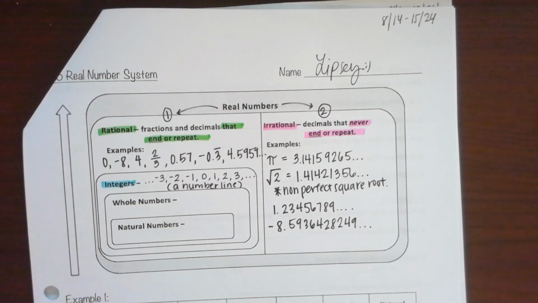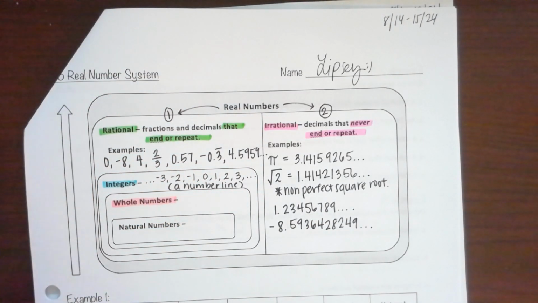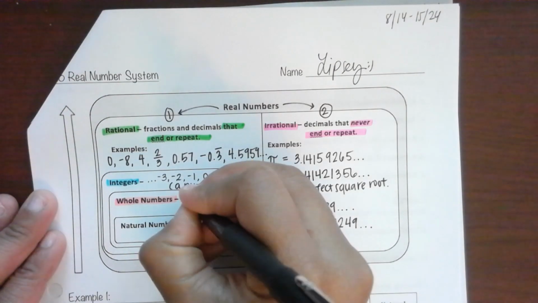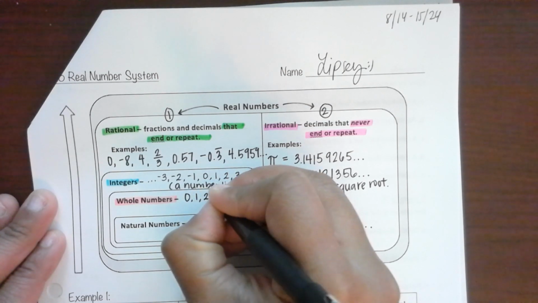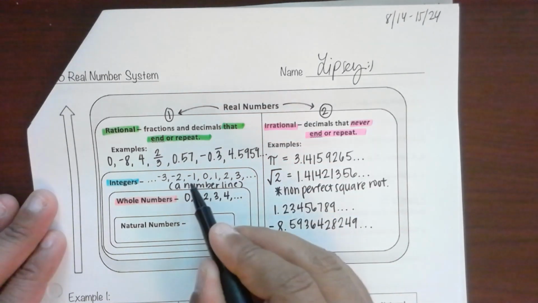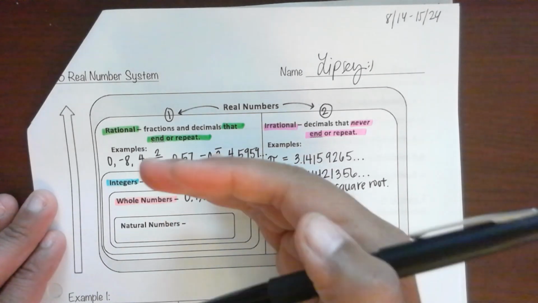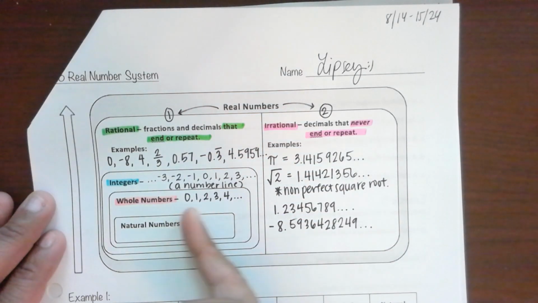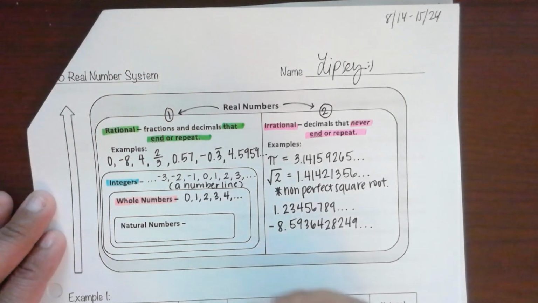Let's look at whole numbers. Whole numbers start where? With what number? 0. And then it's all numbers that follow behind it. So what comes after 0? And then so on and so forth, right? So from integers to whole numbers, I took away what? All the negatives. So which means I only have 0 and all the positive whole numbers. Does that make sense?